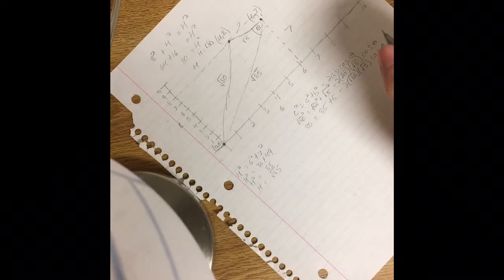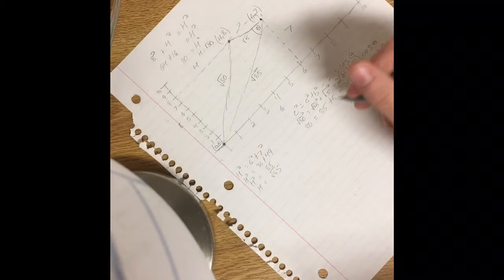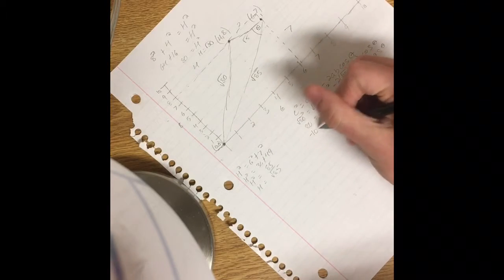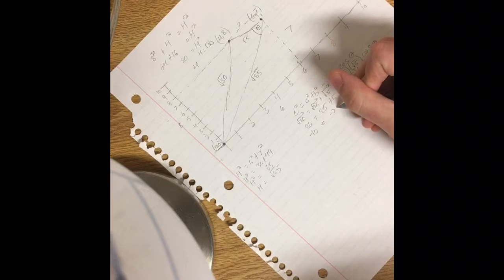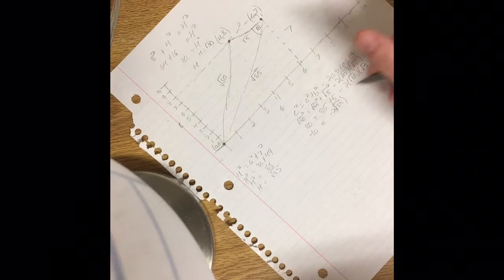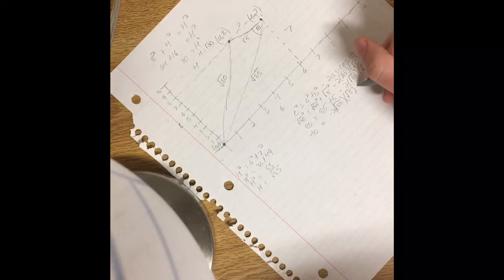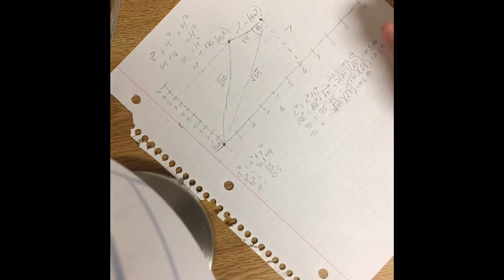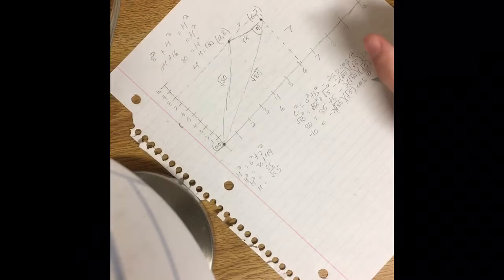So then what you're going to want to do is subtract over the 90 right here. So you get negative 10 equals negative 2 times the square root of 85 times the square root of 5 cosine theta. And then you're going to go ahead and divide by that to get cosine theta.